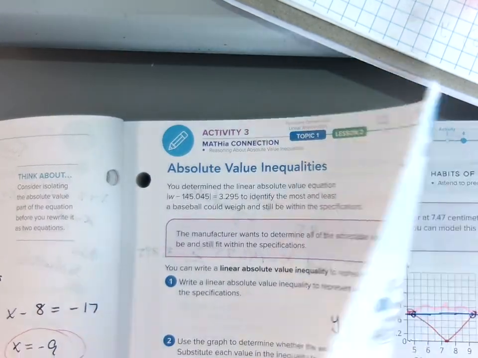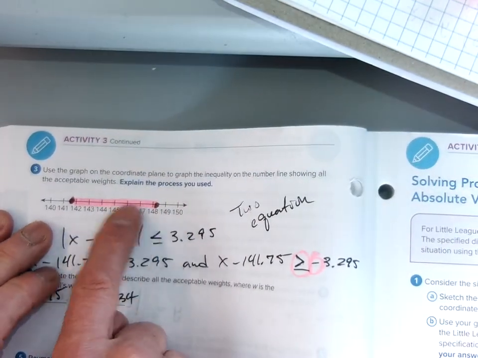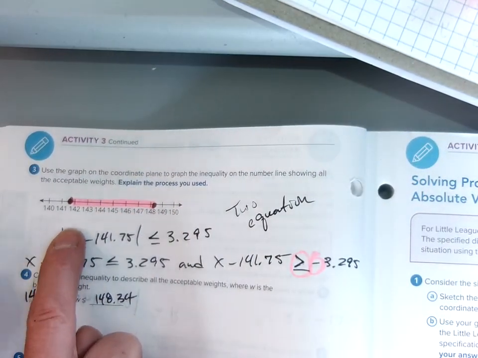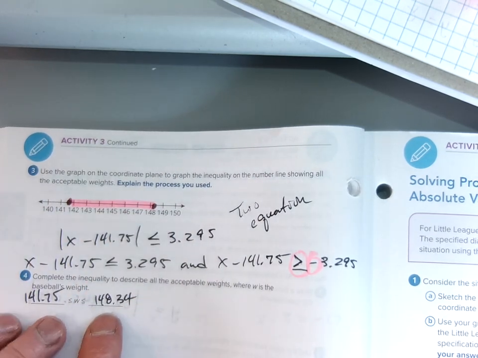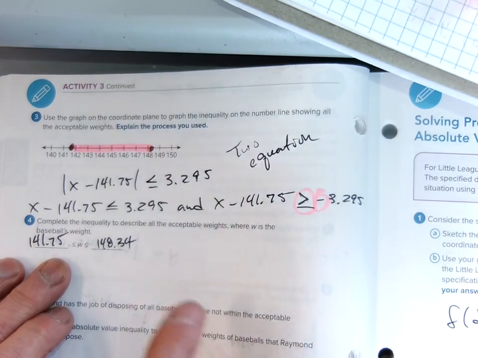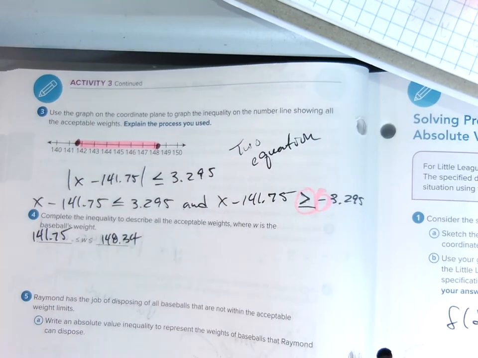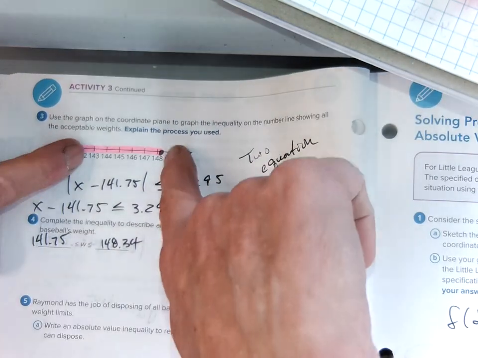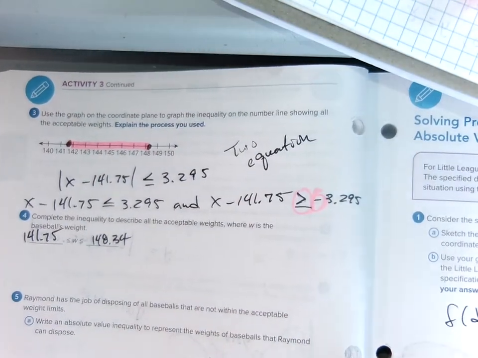So then we turn the page and we say, well, if we were to graph the acceptable on a number line, our acceptables go from the 141.75 all the way up to my biggest, which is my 148.34. So we wrote that as an inequality. We can write it as an inequality equation, and then we can solve it, okay? But then we say, well, what about things outside of this region? Those are the baseballs that we have to throw away.